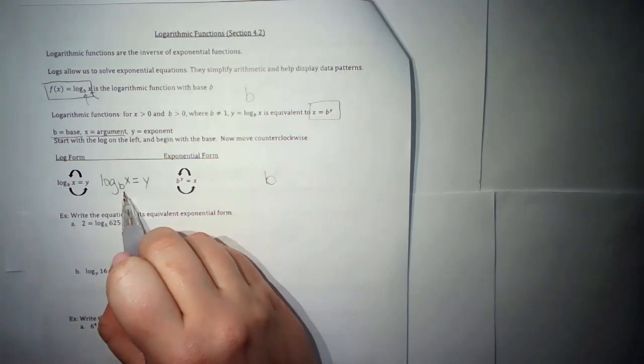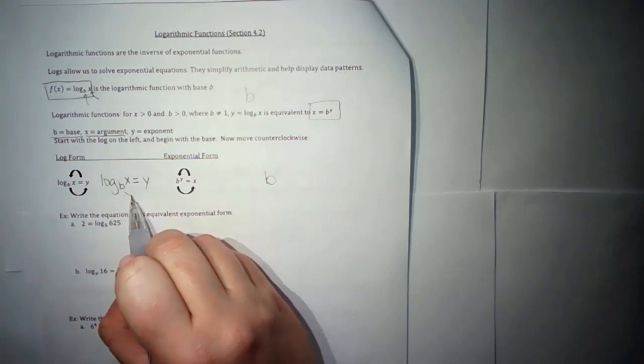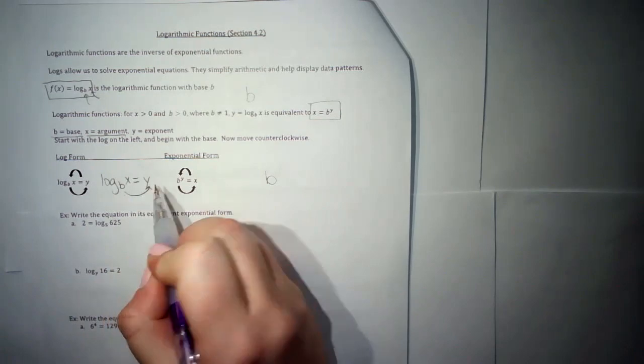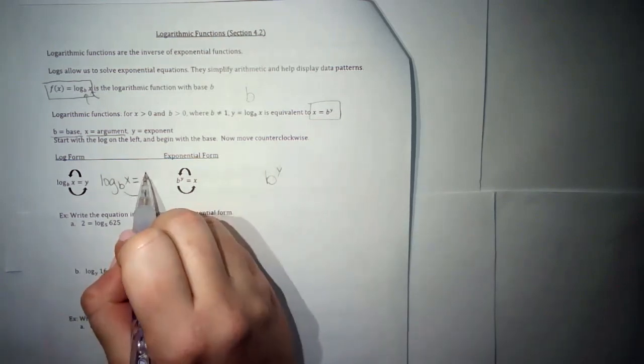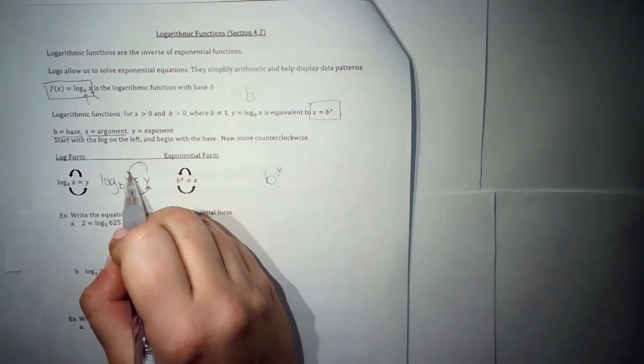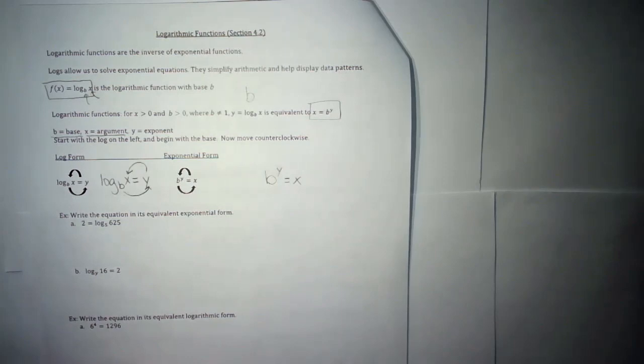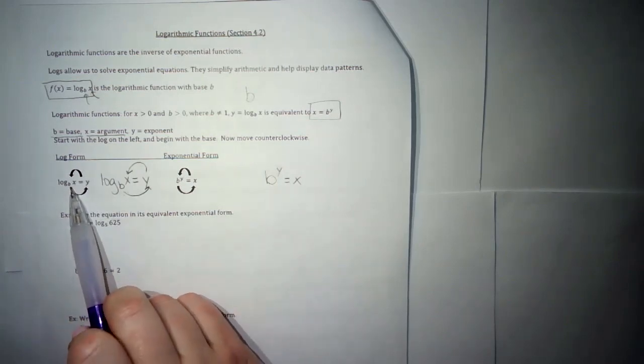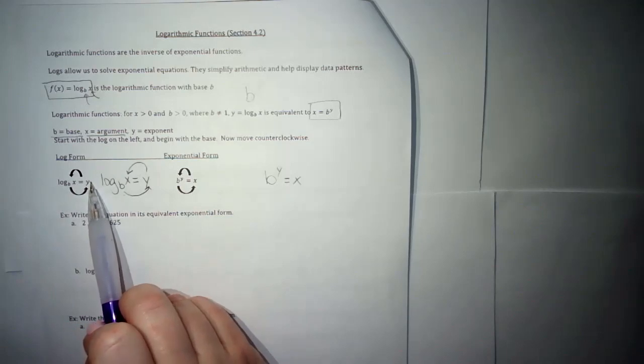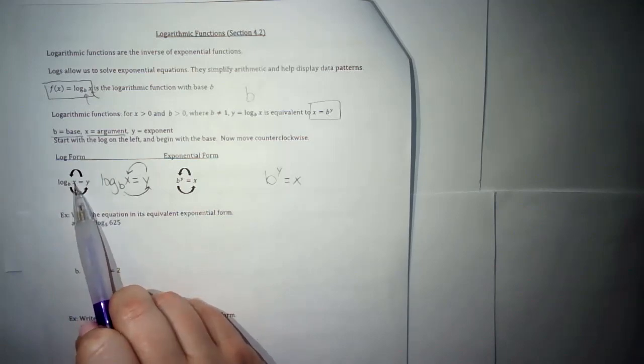Then I'm going to go counterclockwise in a little circle. I'm going to jump over here to the other side to the y. That's going to be my exponent. And then I come over the top, equals x. That's my exponential equation. That's how I rearrange it. Okay. So base to the y equals x. We just hop around just like that, okay?